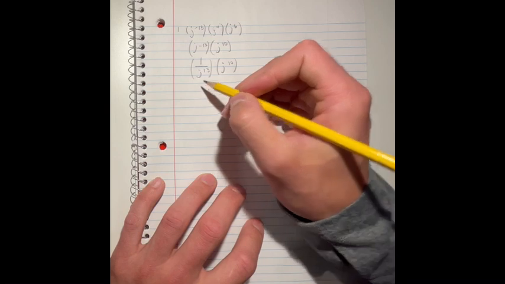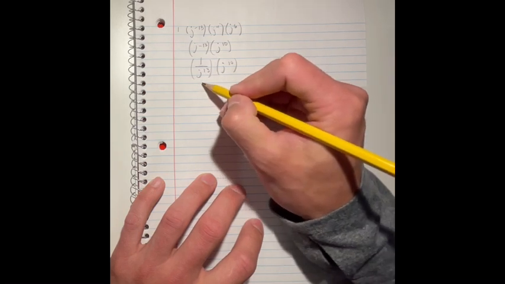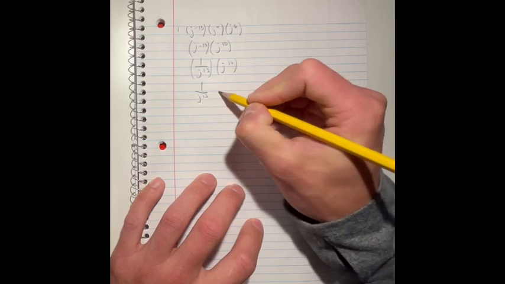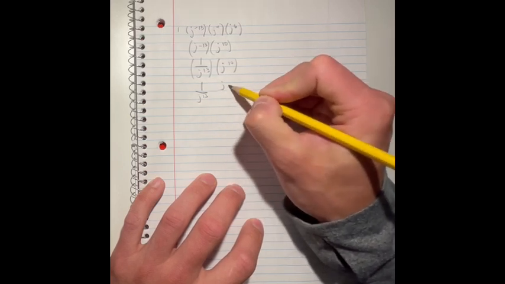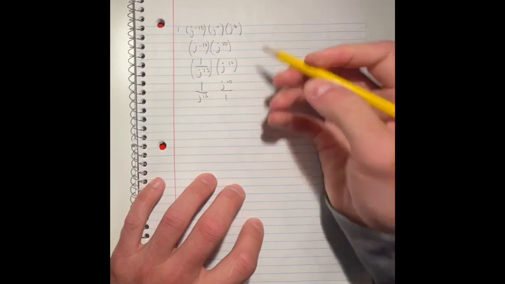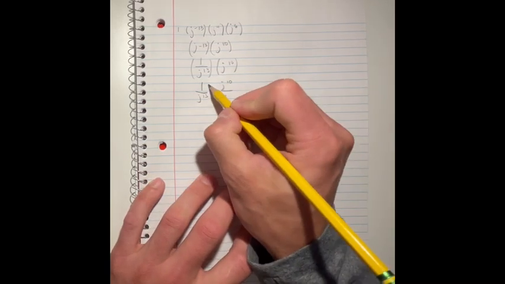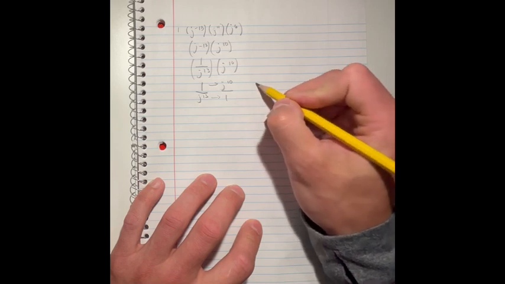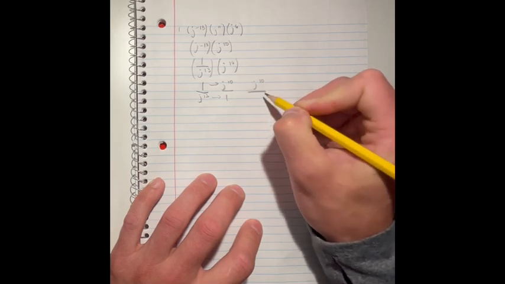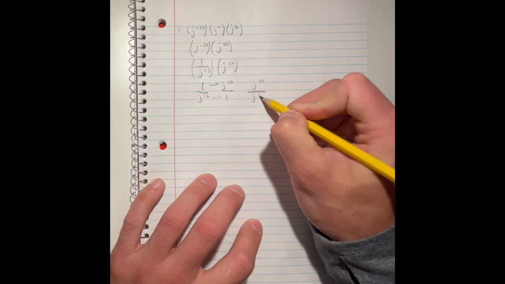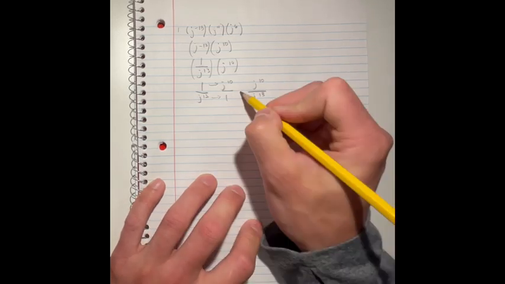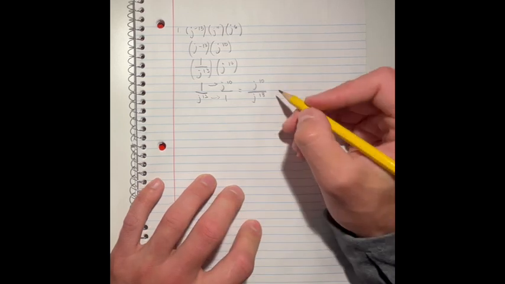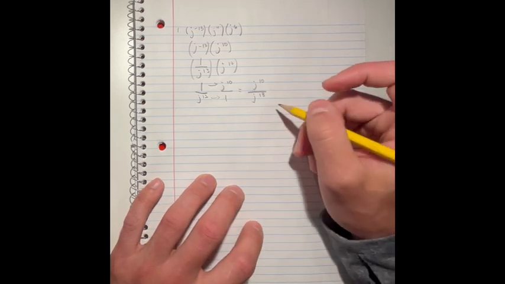I would then go ahead and rewrite this second one as a fraction. It's just 1 over j to the 13th times j to the 10th over 1. And then we can go ahead and multiply straight across. And we can get j to the 10th over j to the 13th. Now we can just use our quotient property.